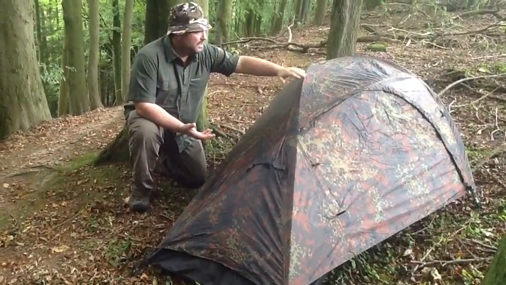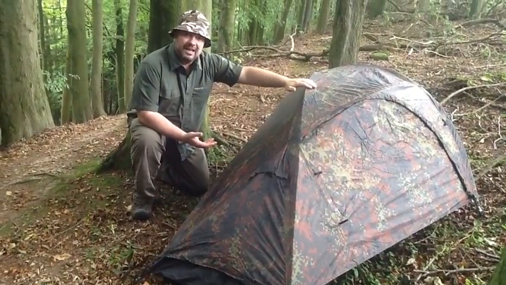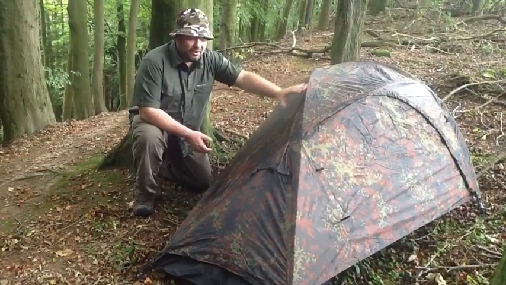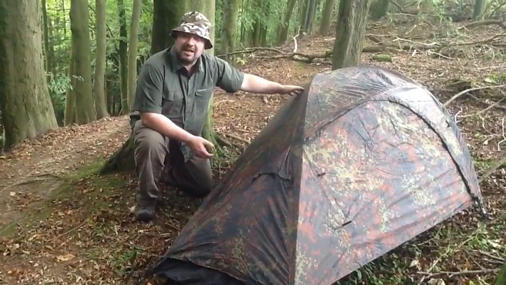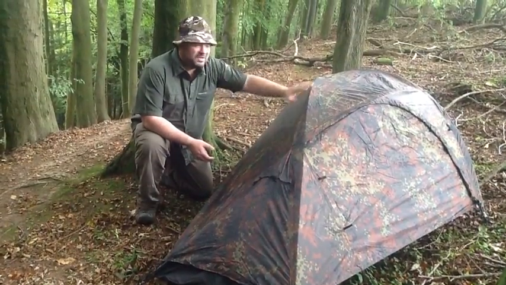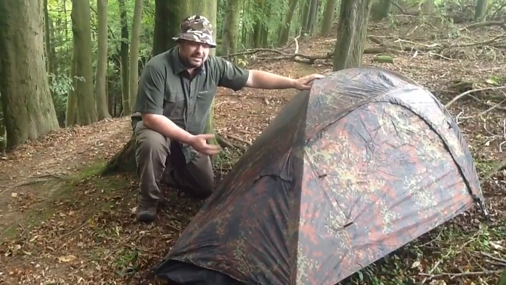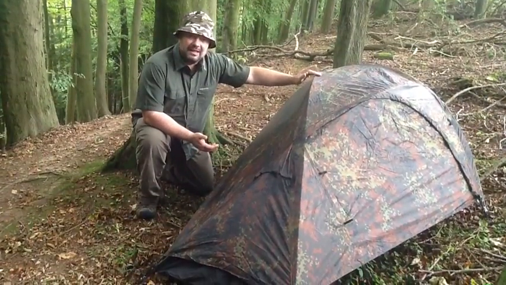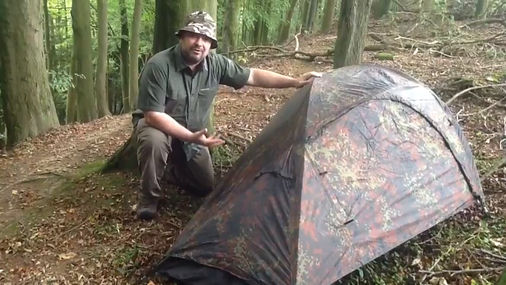I think the tent and the flecktarn pattern is a great basis to start with, but adding different types of concealment techniques will make the tent disappear into the environment. With most tents, it doesn't matter what pattern it is, if you get a sheen off the material, it's going to show up in a woodland setting. Also, the silhouette compared to natural shapes in the woodland is really going to make it stand out. However, the good thing I like about this tent is it's a good platform to start with.